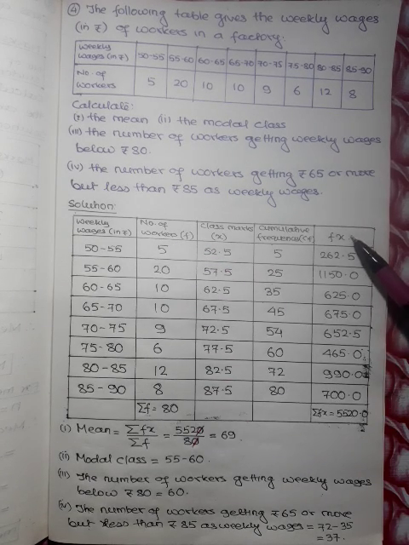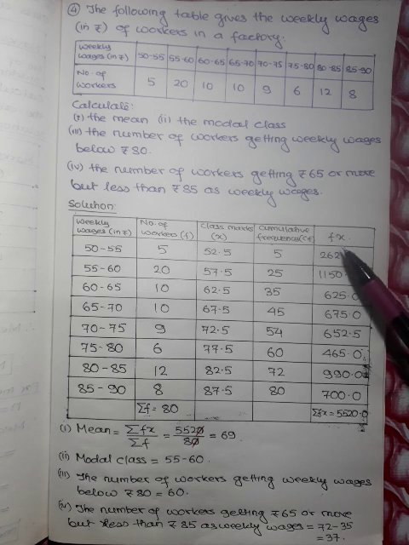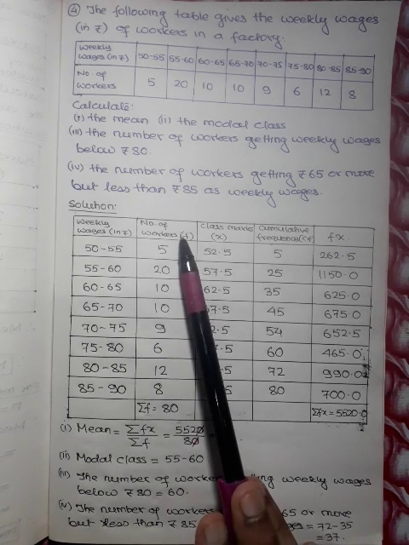Now we have to find what? fx here. So fx will be f into x.